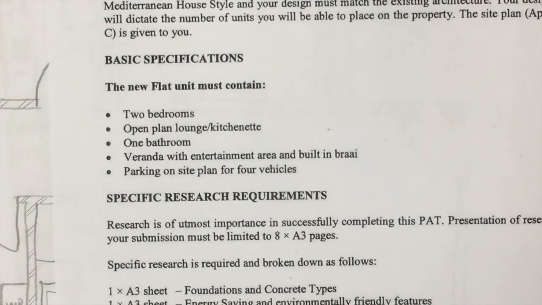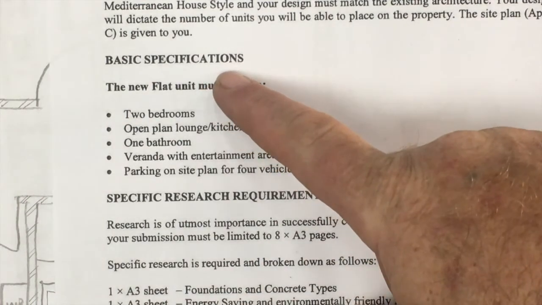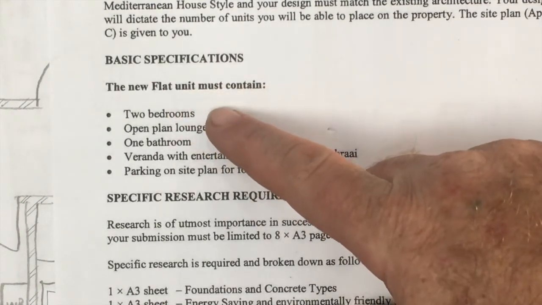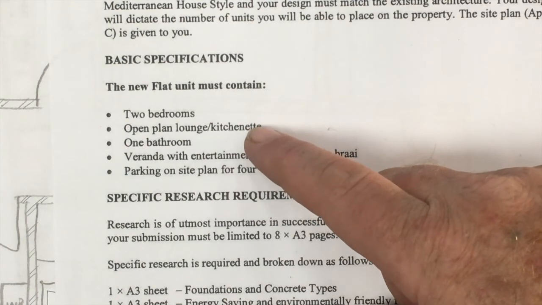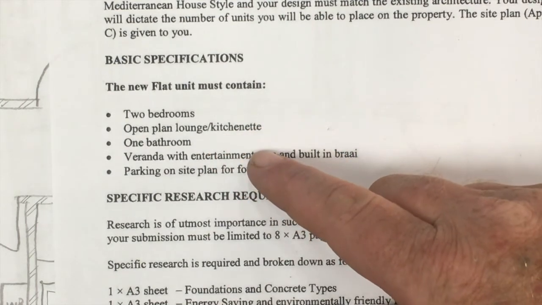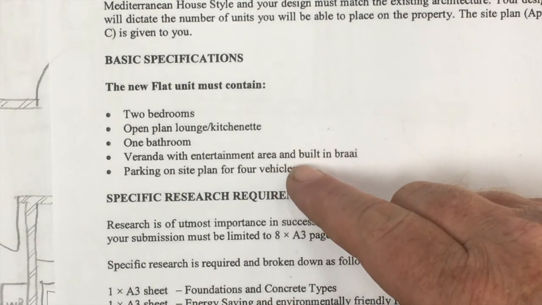When I want to look at the positive aspects, I'm going to go back to the scenario. In the scenario, what do we need to look at? We need to look at the basic specifications that they want. So for your new flat, it needs to have 2 bedrooms, an open plan lounge and kitchenette, 1 bathroom, a veranda, and parking on site.